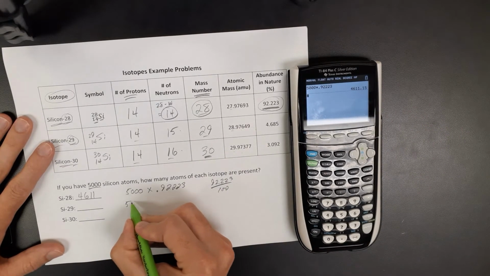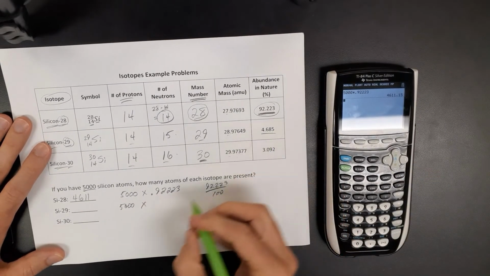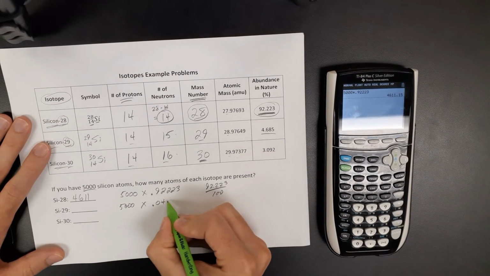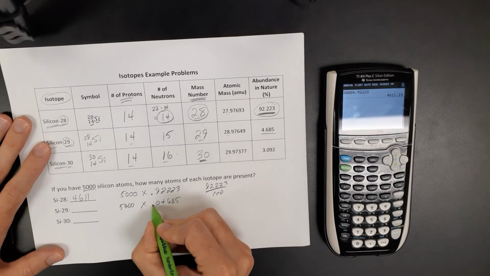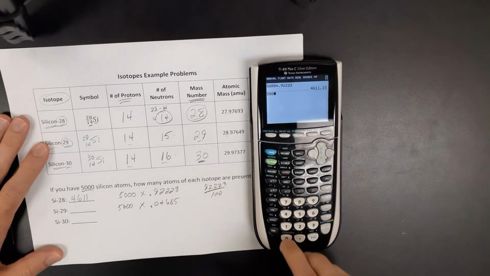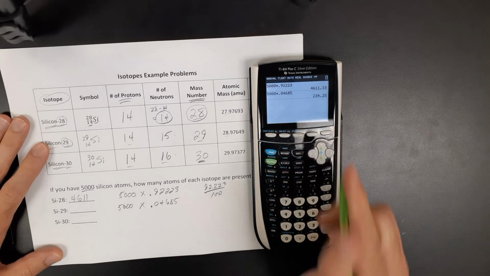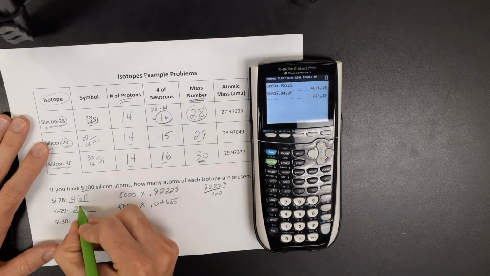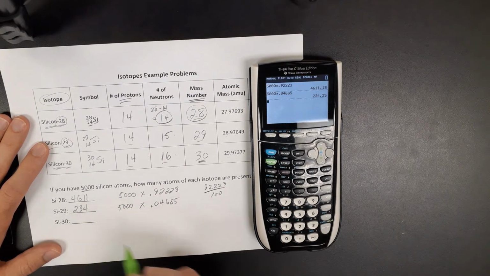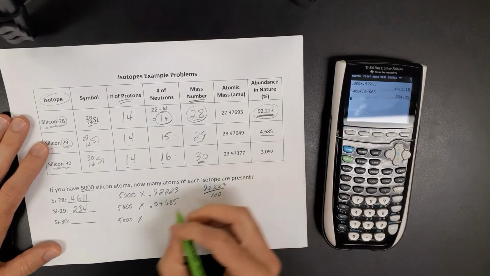For the next one, I got 5,000 times this percentage. Now I got to move this decimal place twice, so don't forget that there's going to be a 0 in front of this 4. I divided this by 100. And so 5,000 times 0.04685. That means I'd have 234 atoms of silicon 29.